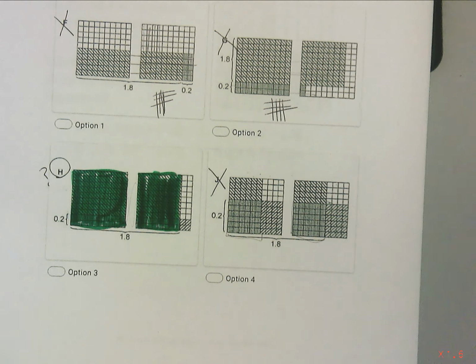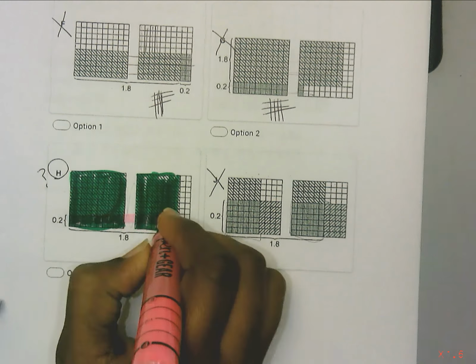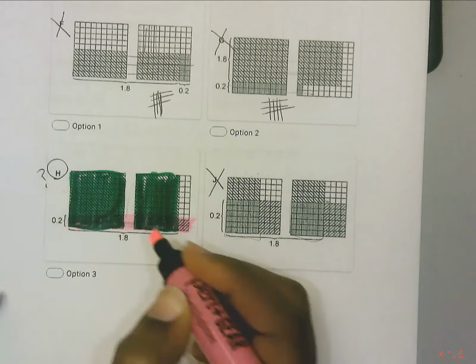Well, that marker doesn't work. Let me try a different one. I have a green highlighter. Oh, nope, I'm using green. Oh, here we go. Sorry for that. All right, I'm going to put pink. So we're going to do 2/10 across. Hopefully you can see that.